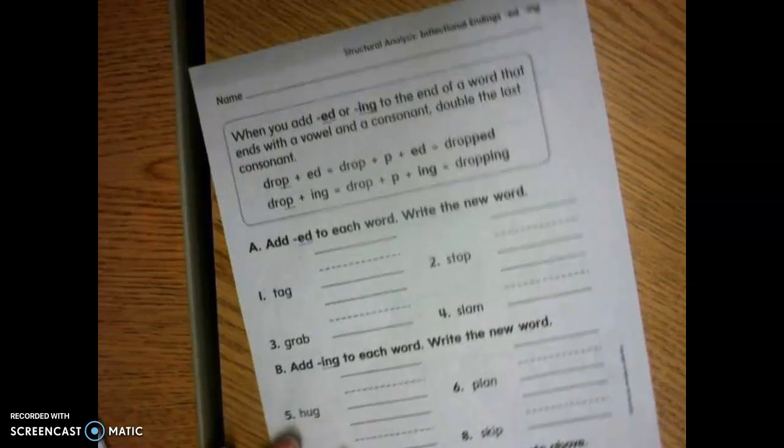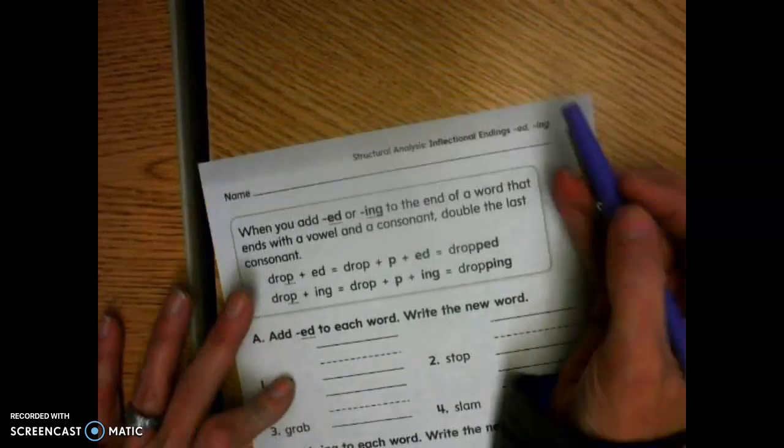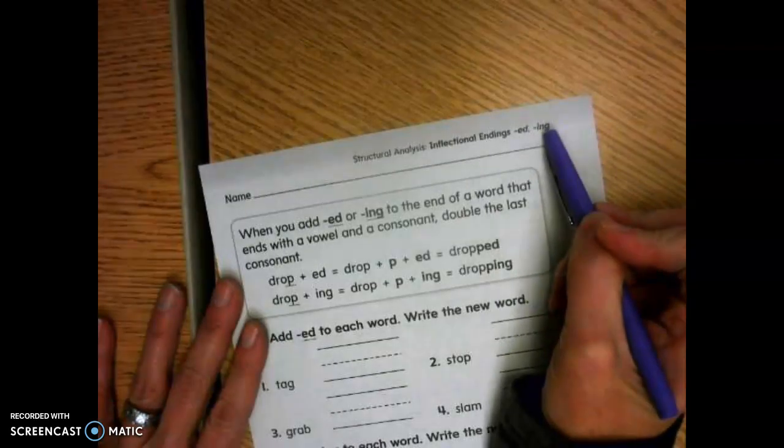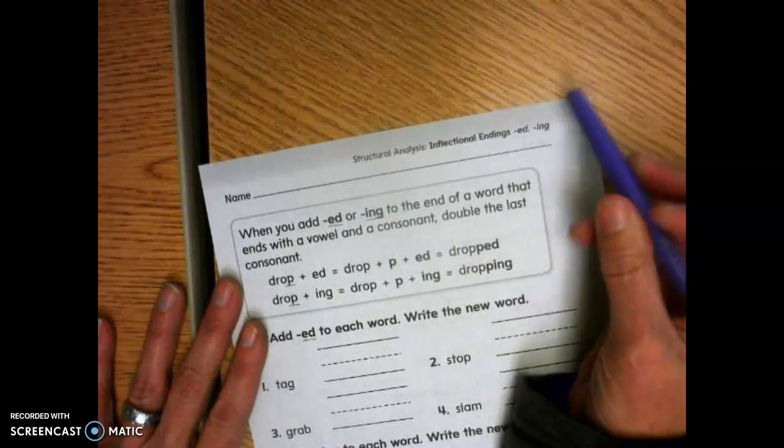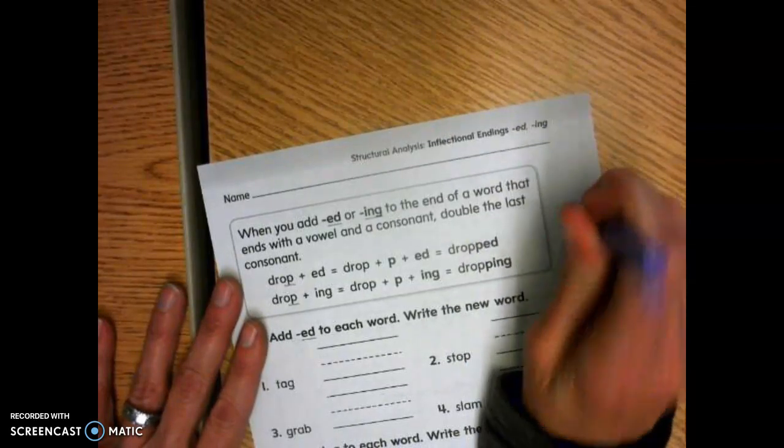All right, we're going to work on our inflectional endings. Our endings are ed and ing. Ed means it happened in the past. Ing means it's happening now, in the present.